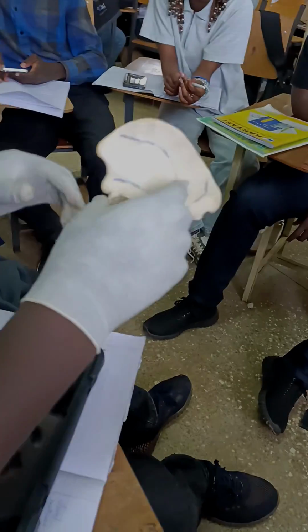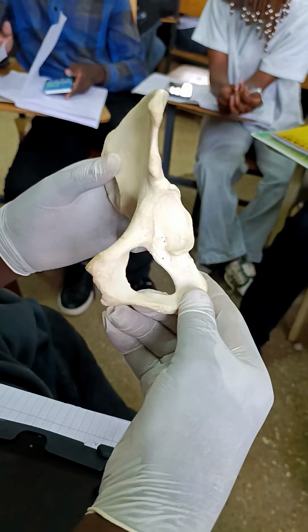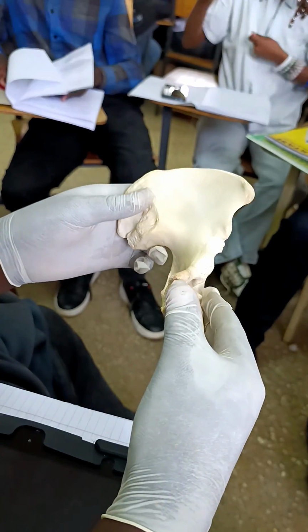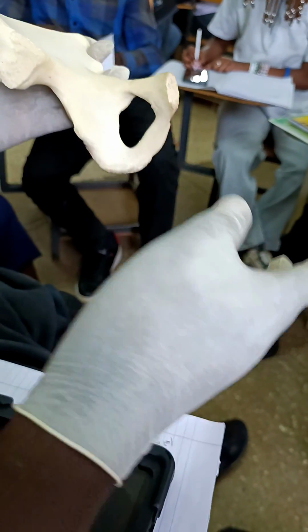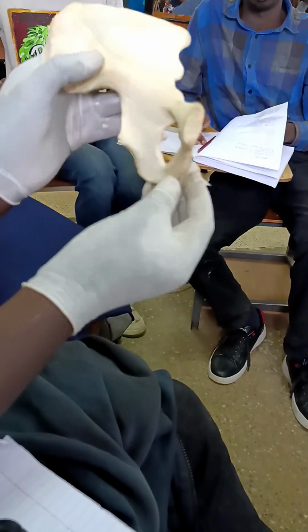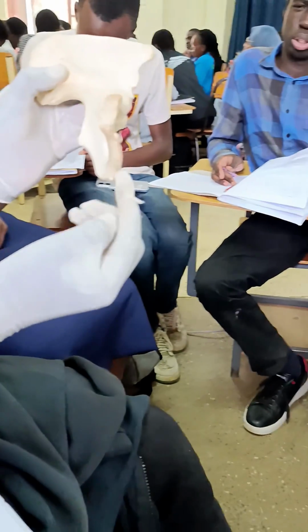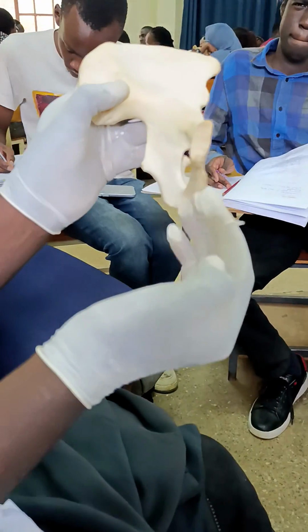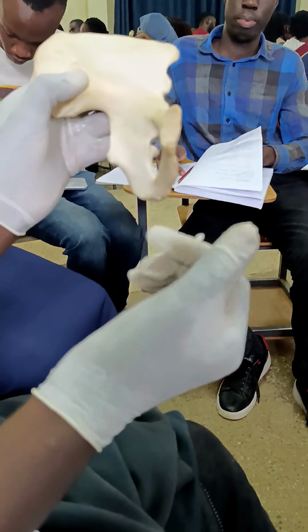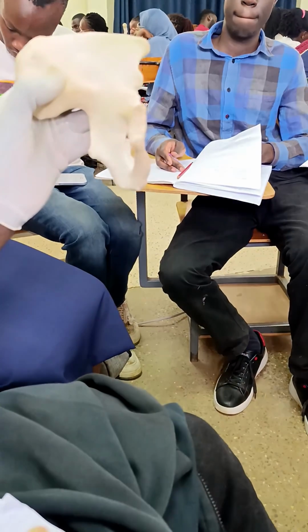If you have been given only one hemipelvis and they ask you to differentiate, there are factors which will help you to differentiate quickly. So first of all, we'll begin with the ischium. When you place it in an anatomical position, whereby the ischium is facing you directly, so you look at the outer surface.